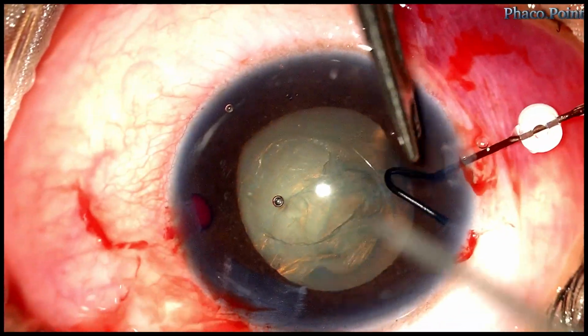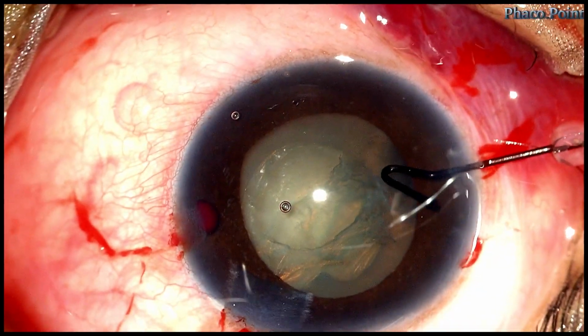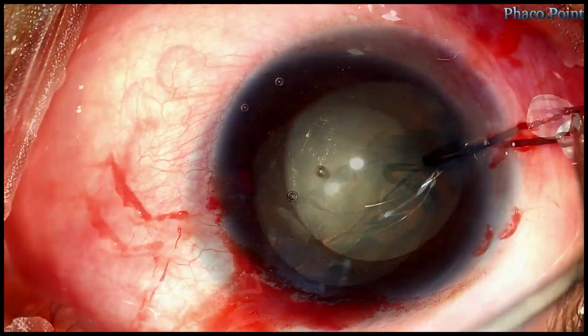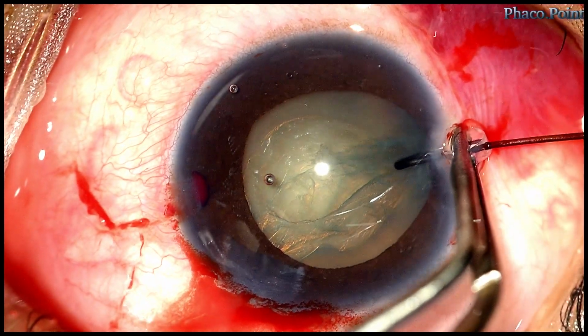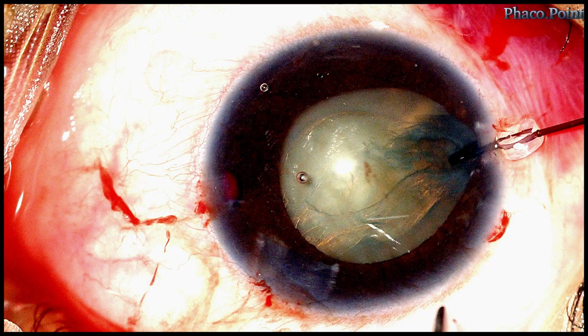The hook is introduced through the normal sized paracentesis incision, the stopper withdrawn, then hooks onto the capsular rhexis edge, after which the entire capsular bag is lifted up and the stopper pushed down towards the limbus, thereby attaining a vertical stability of the capsular bag.